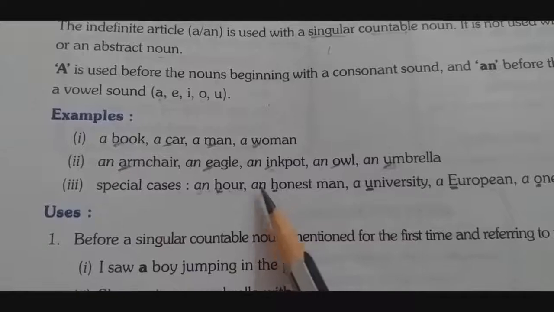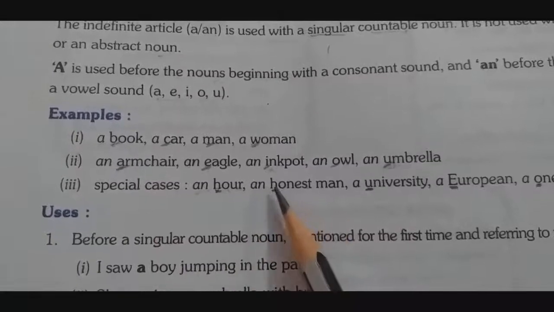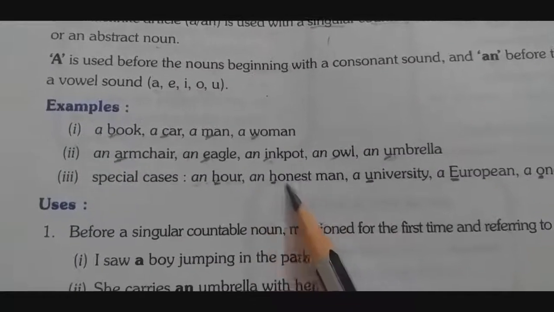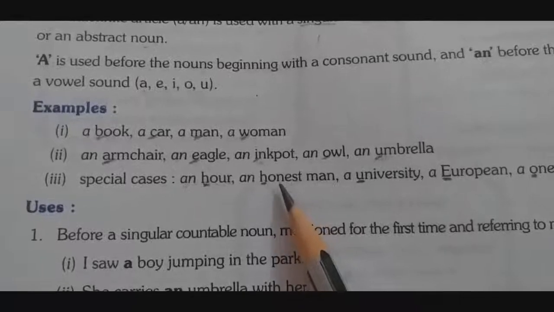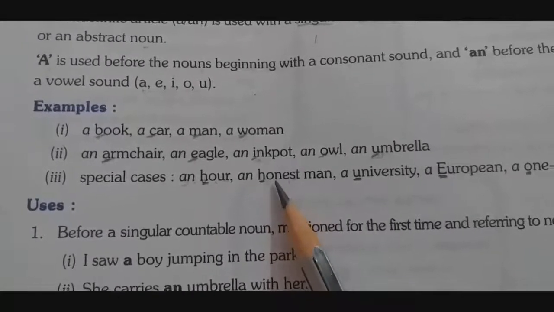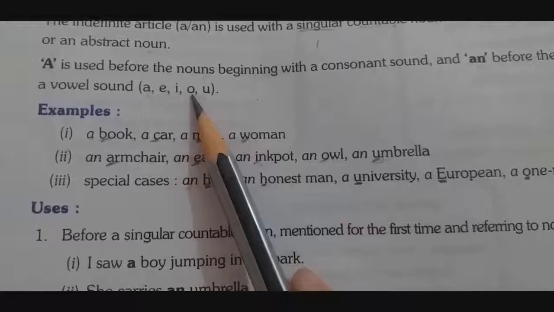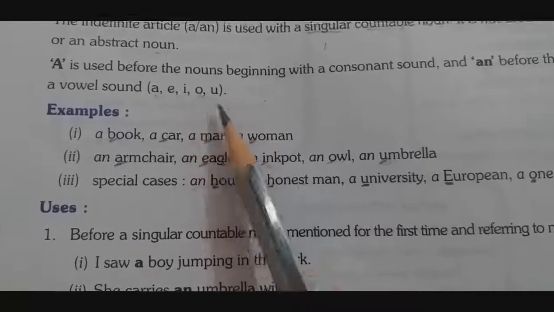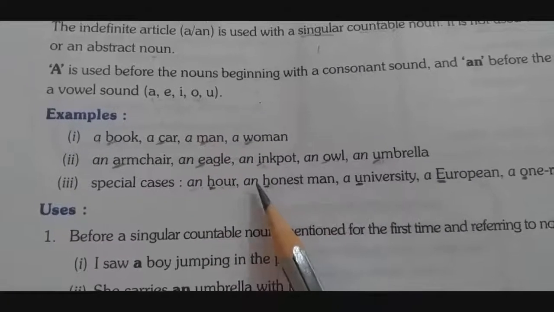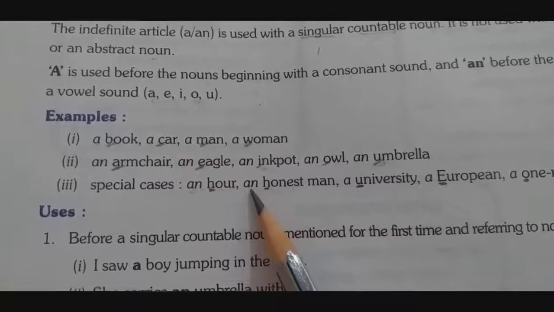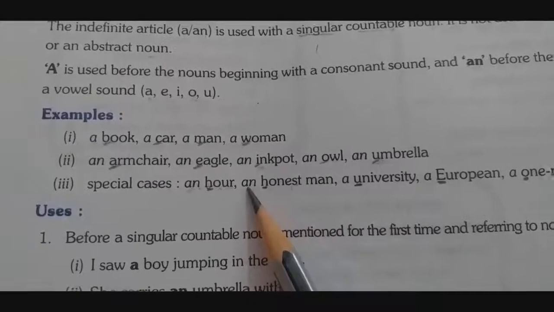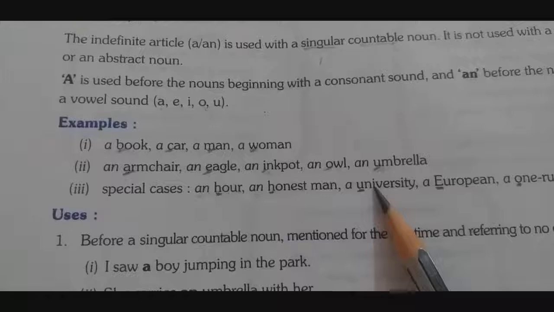Similarly, an honest man. When we say honest, we do not pronounce the H, we call it "onest". So when we pronounce honest, the sound O is heard, so the article an is used. Clear? Similarly for university.